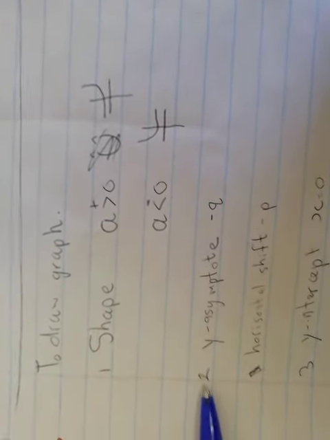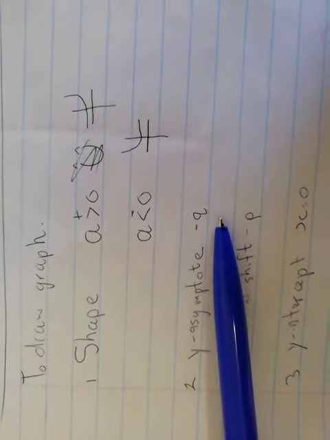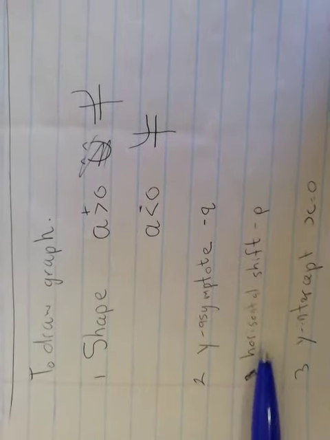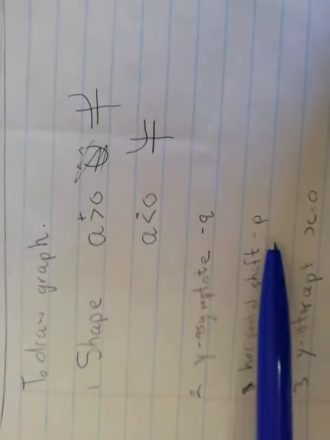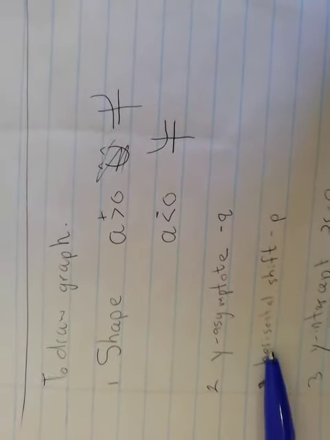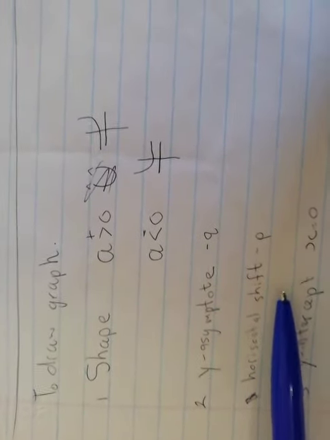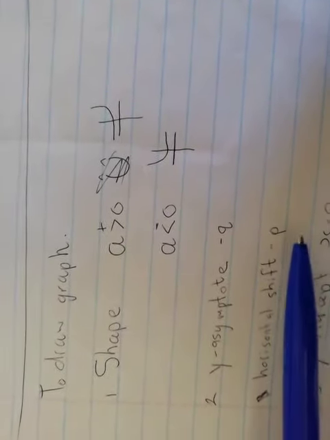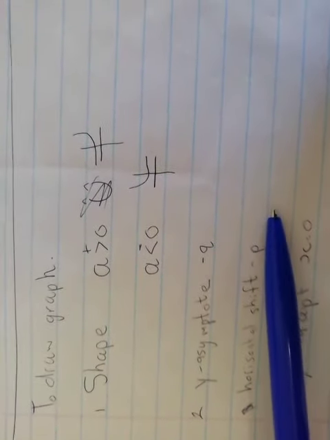Second, you have to find your y asymptote, so your q value, and you have to find your horizontal shift. You can also call it your turning point. So for your horizontal shift, your p value, you have to check what will make the bracket x minus p 0. And from that, you substitute into the equation to find your y value also.